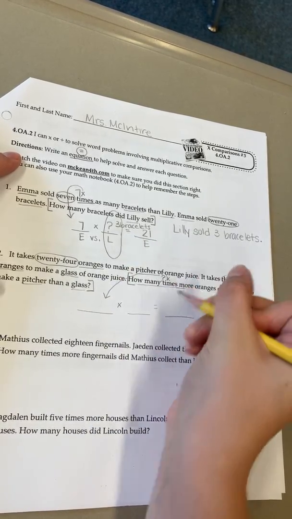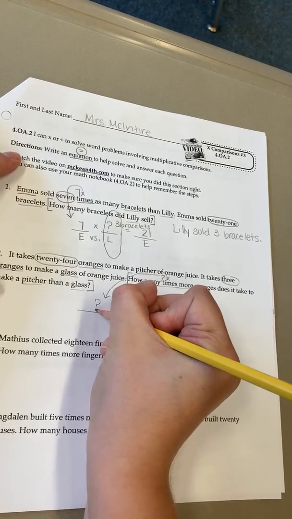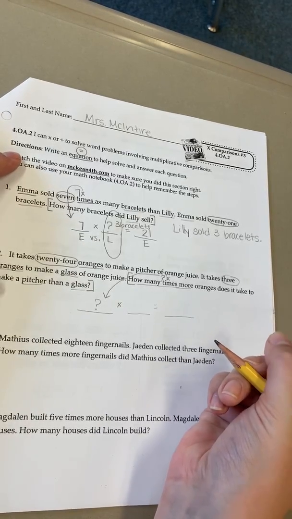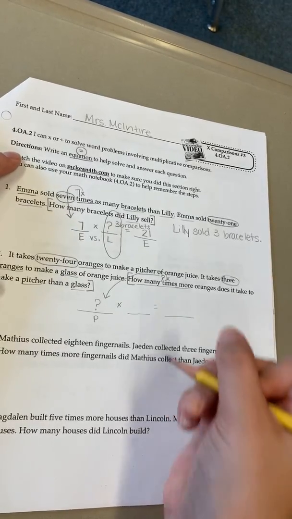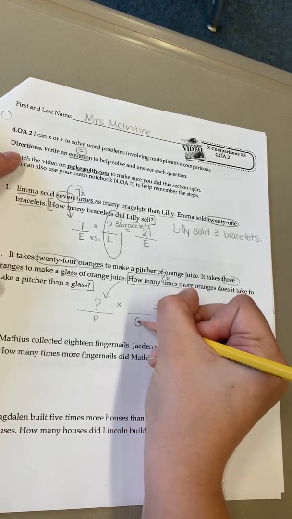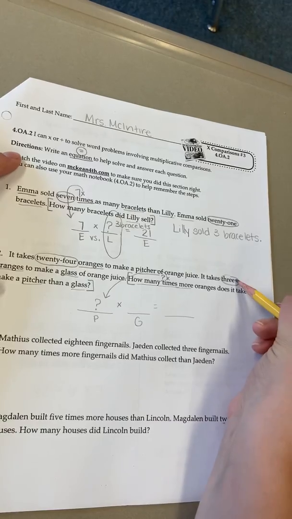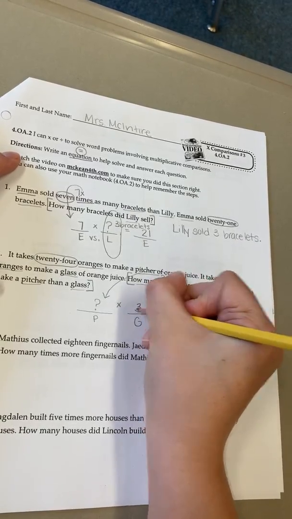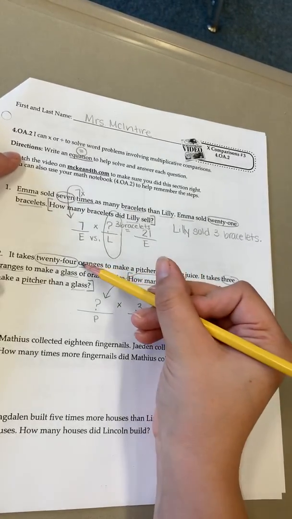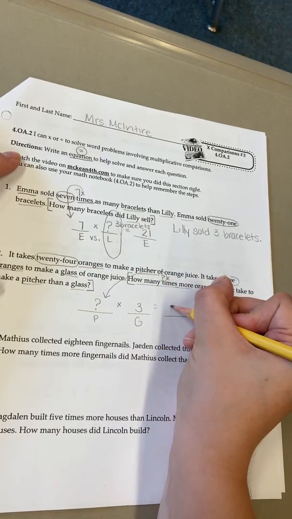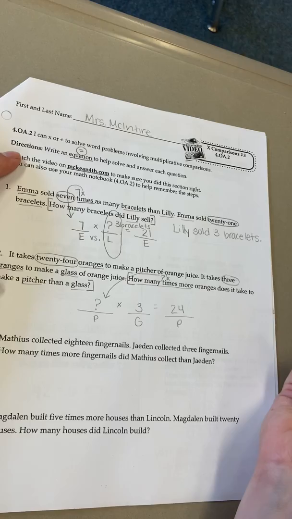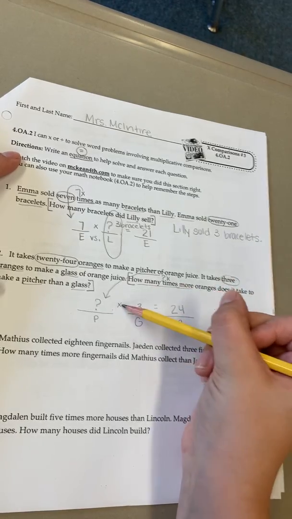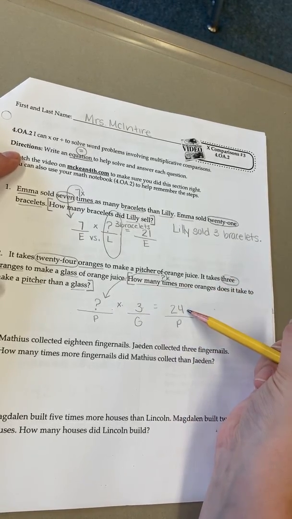So we're going to use our variable, the question mark. We know how many it takes to make a glass. It takes 3 oranges to make a glass. And it takes 24 oranges to make a pitcher. All right, so what times 3 equals 24?